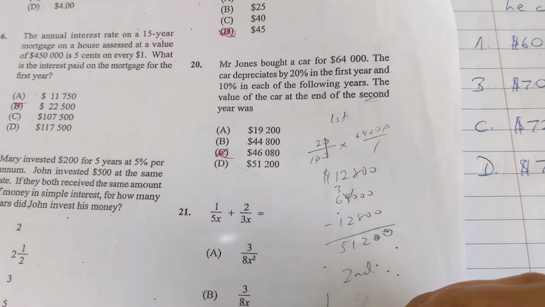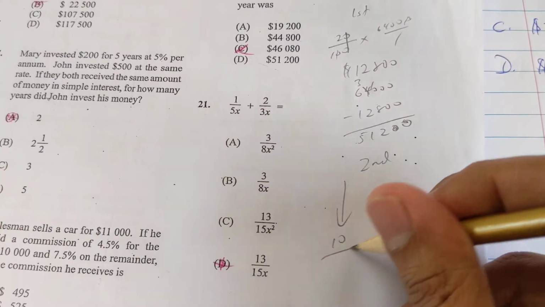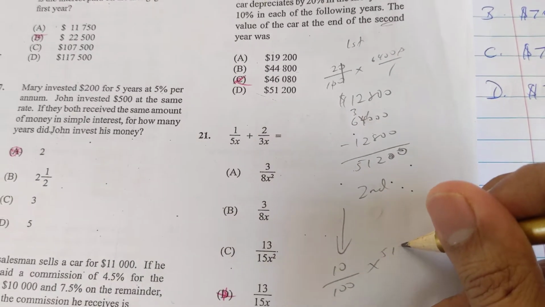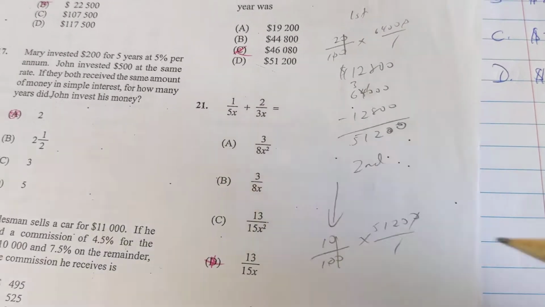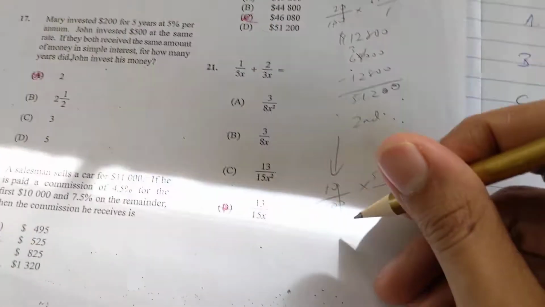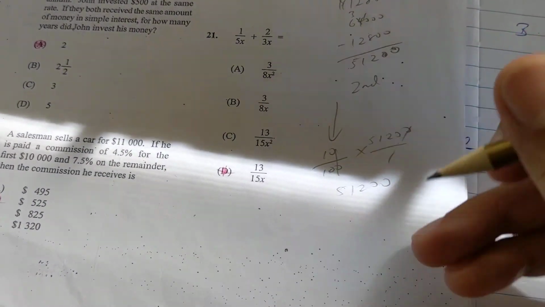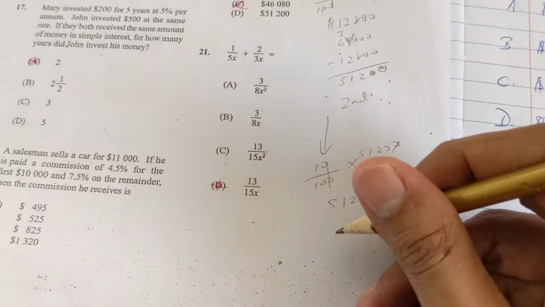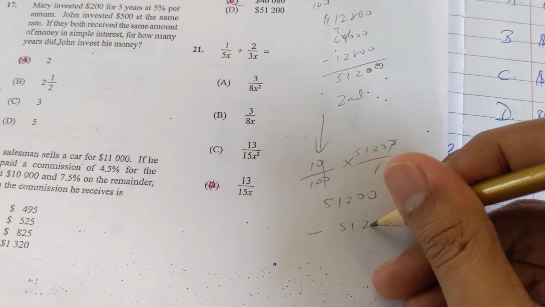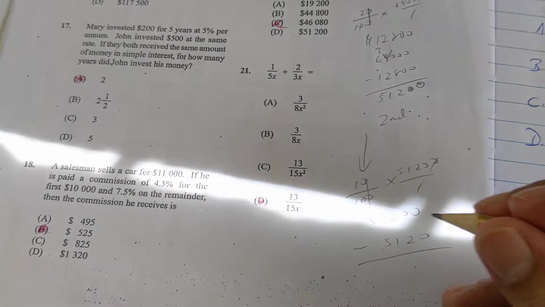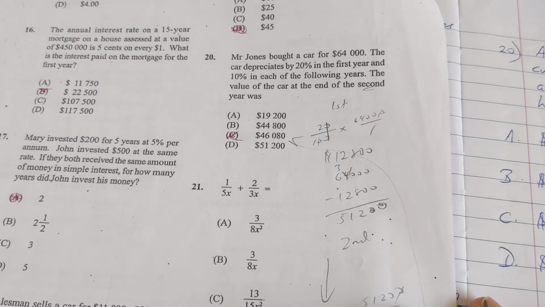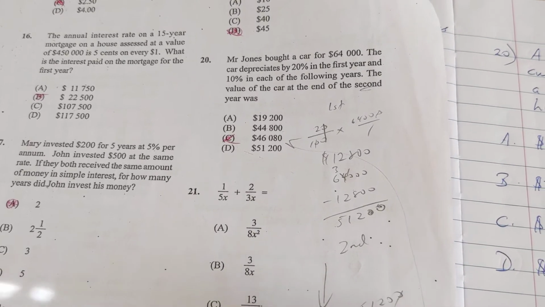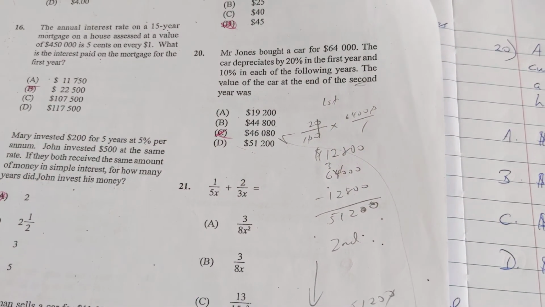But by the end of the second year, it's going to lose a further 10%. So you can see why this is one of the harder questions as well, because you have to do it twice. So it loses an extra $5,120. So it was $51,200 at the start of the second year. And by the end of the second year, losing $5,120. I want to do my subtraction. You can check it yourself. The answer is going to be $46,080. Right? So up next, number 19 and 20.